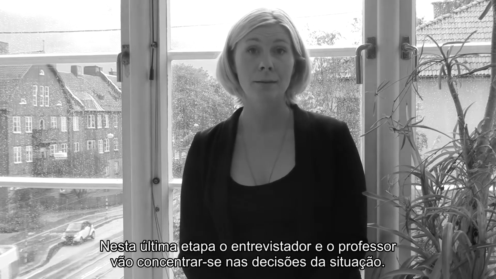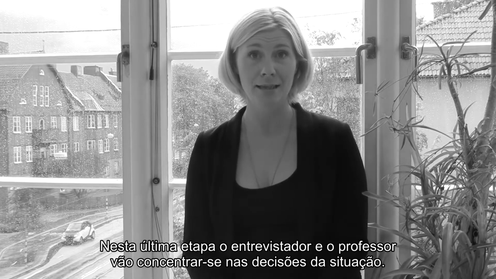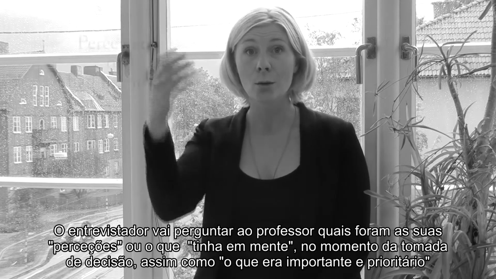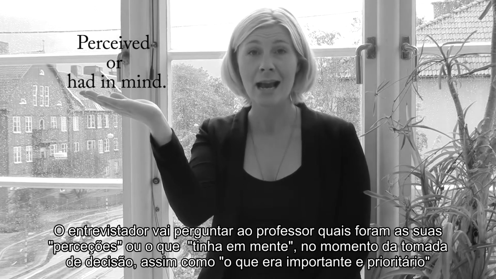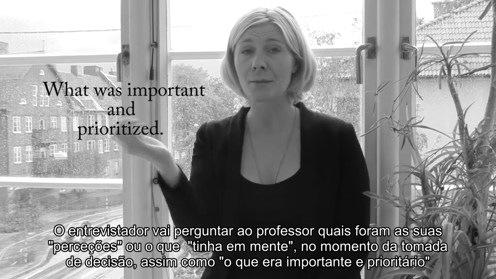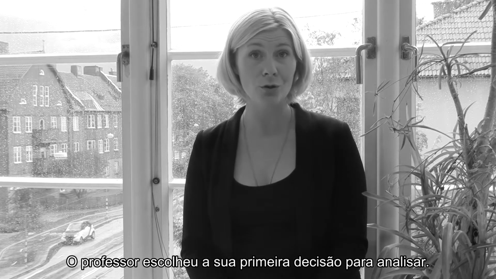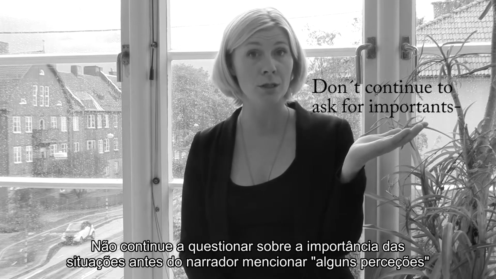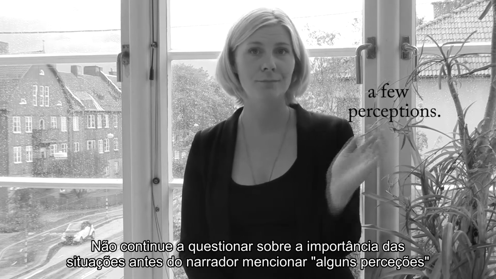In this last step, the interviewer and the teacher will focus on one decision in the situation. The interviewer will ask the teacher what he perceived or had in mind while making the decision, as well as what was important and prioritized. The teacher has chosen his first decision to look closer at. And don't continue to ask for importance before the narrator mentioned a few perceptions.